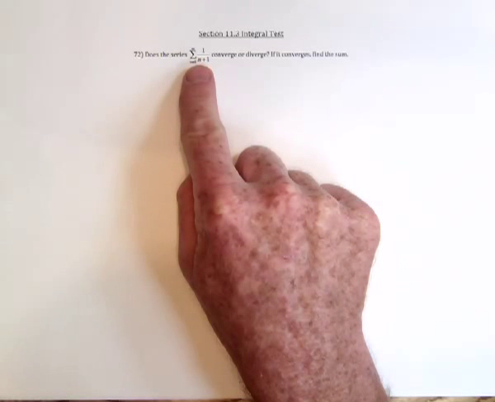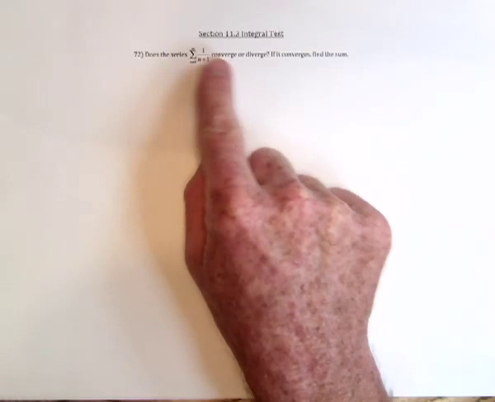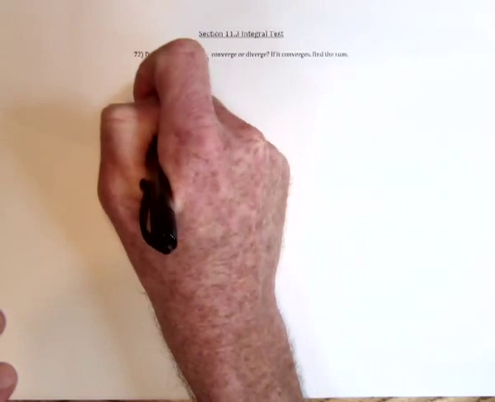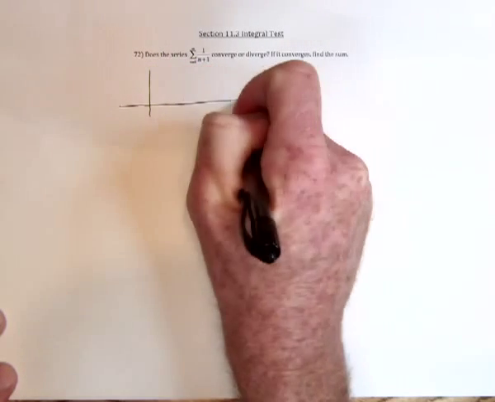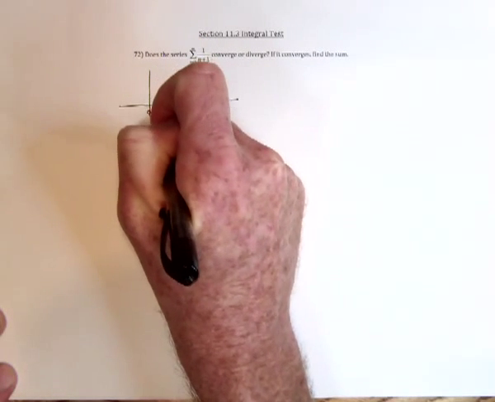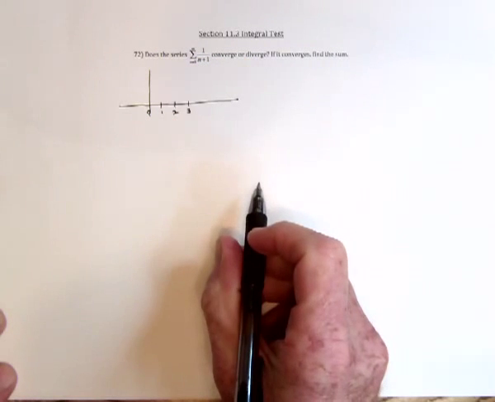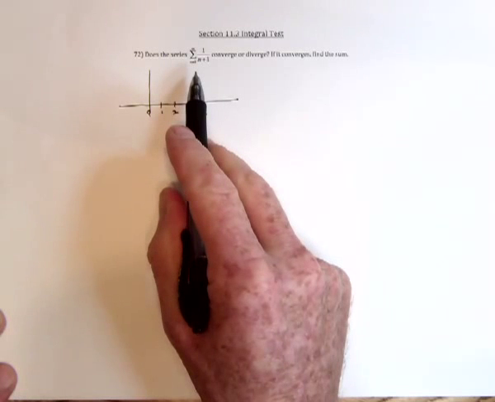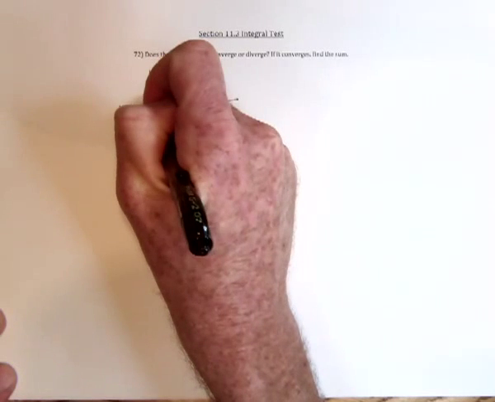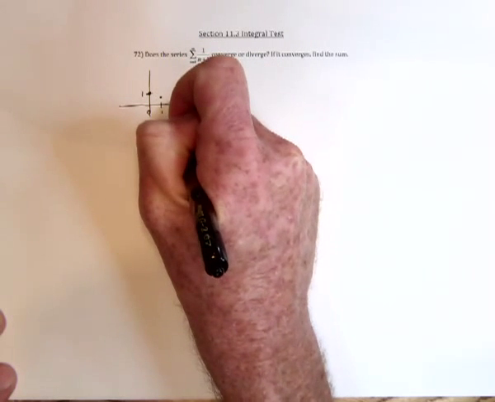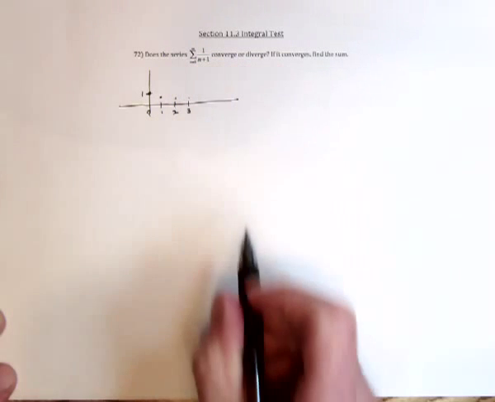Series, adding terms up from n equals 0 to infinity. We're trying to see if this adds up to a finite amount, or does the total equal infinity? Using the integral test basically says this: if you have n equals 0 and then 1, 2, etc., and you plug those values into this rational function over here, we would get a value of 1, and then 1 over 2, 1 over 3, 1 over 4, etc.